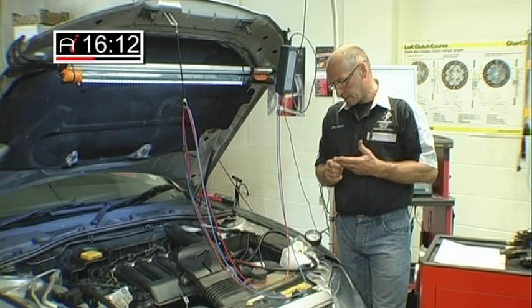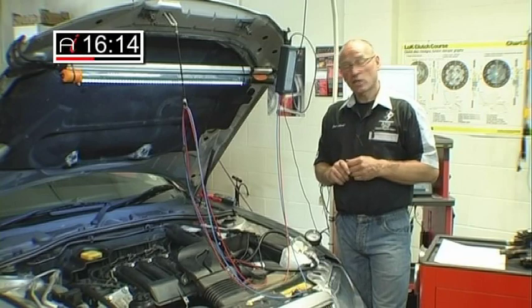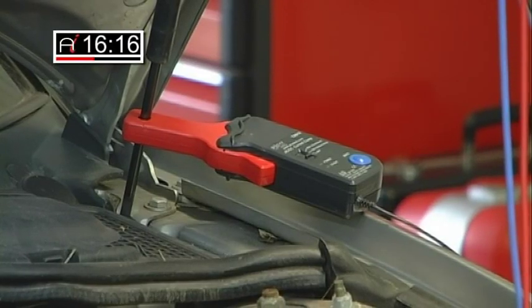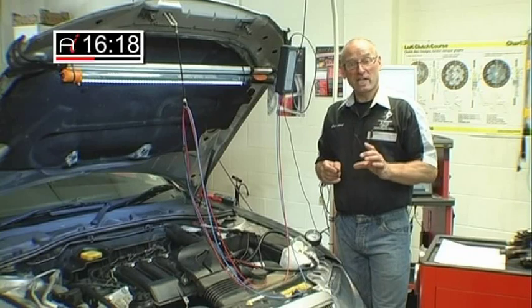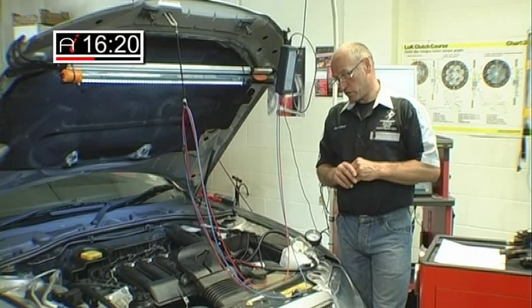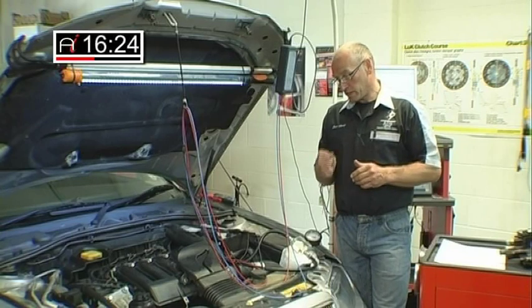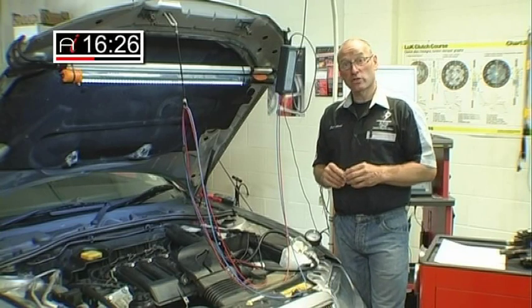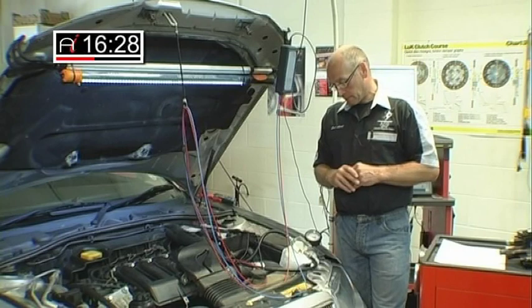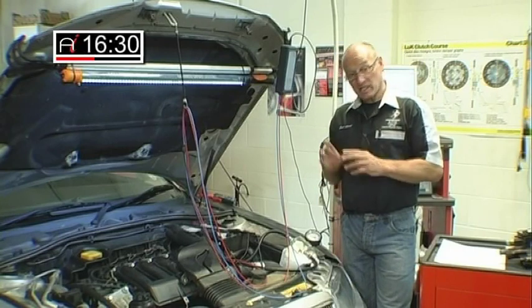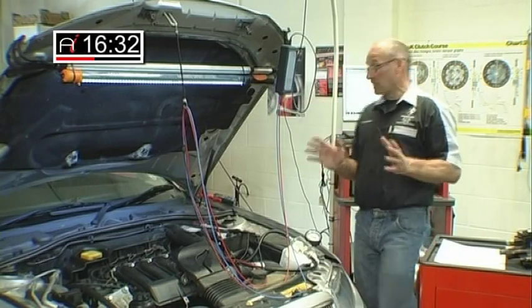Finally, when we've done that, we're then going to attach the current device onto just one injector. We will of course test all 4 injectors, but initially, just for the purpose of the filming, to one injector and monitor the actual current flow through the control solenoid. So what I'd like to do first of all is set the scope up before we start the vehicle or anything.